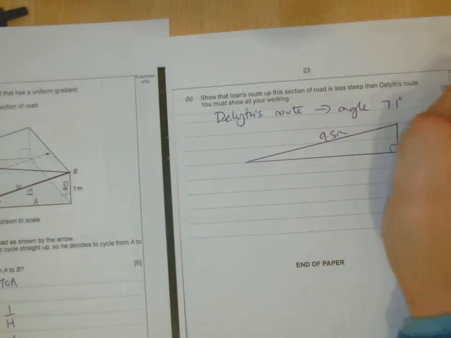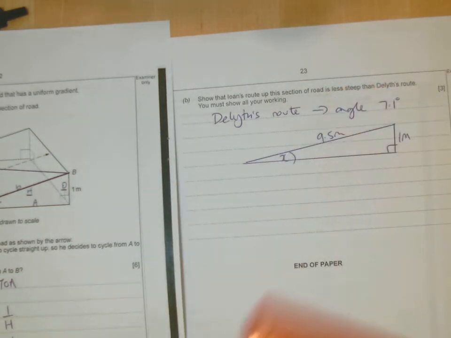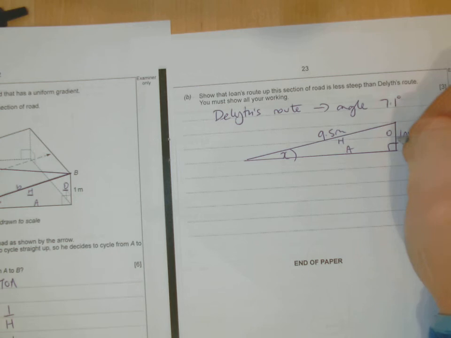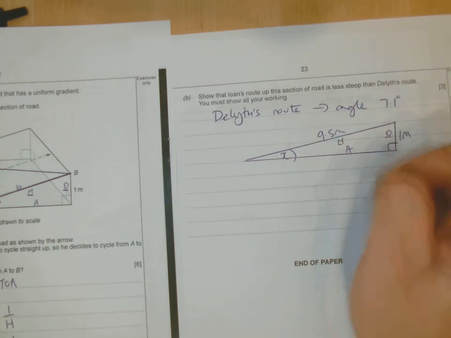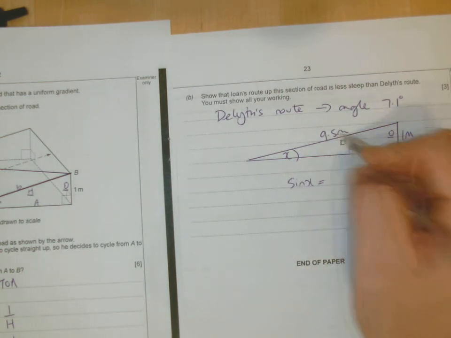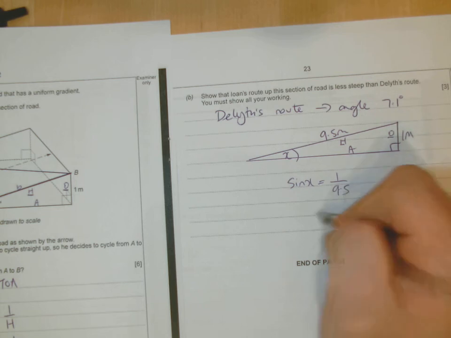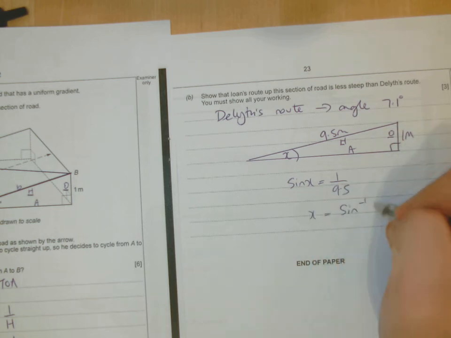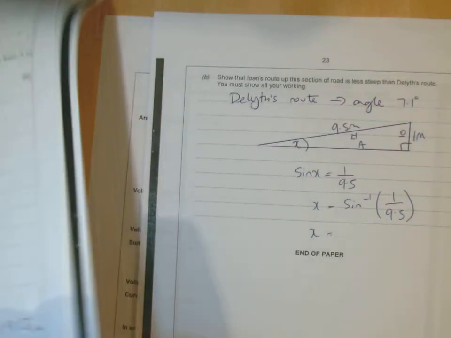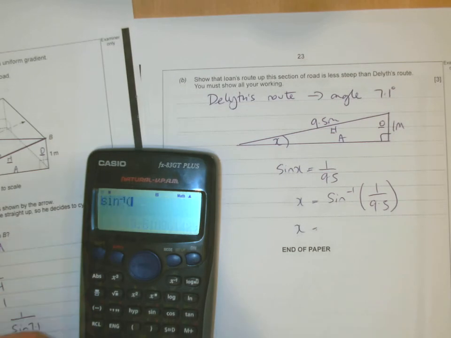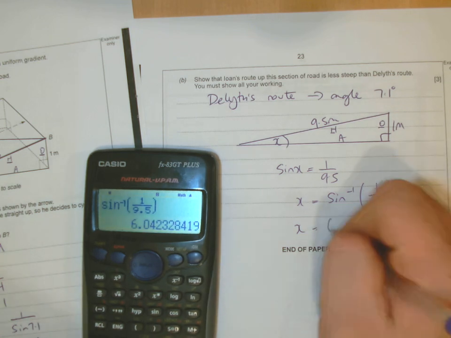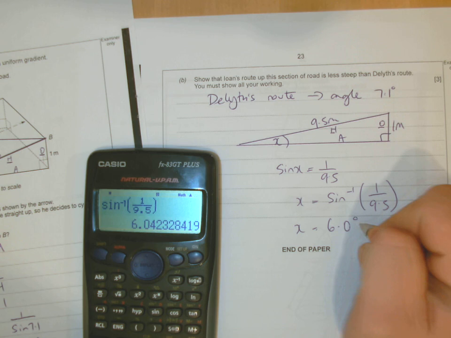So now, if you notice, we've just got another right angle triangle, and we can work out this angle here, which I'll call x, again with a little bit of trigonometry. You've got your opposite there, hypotenuse here, adjacent. The two sides are your opposite and your hypotenuse. So sine again: sine x equals O over H, 1 over 9.5. And to get x, you take the sine to the minus 1 of 1 over 9.5. So let's get the calculator. 6.04 degrees, or 6.0 to 1 decimal place.